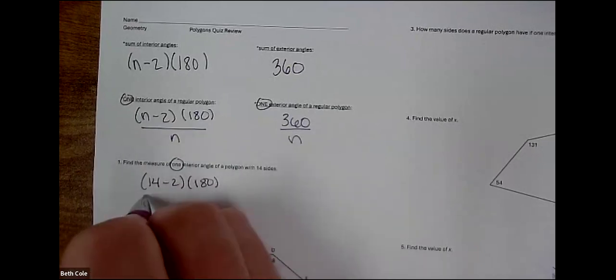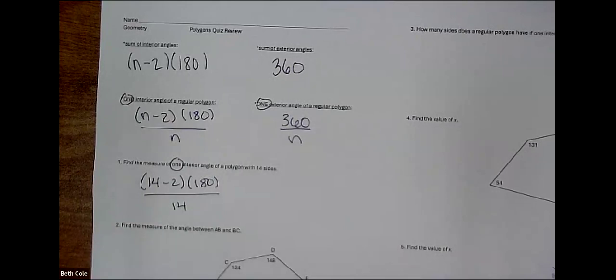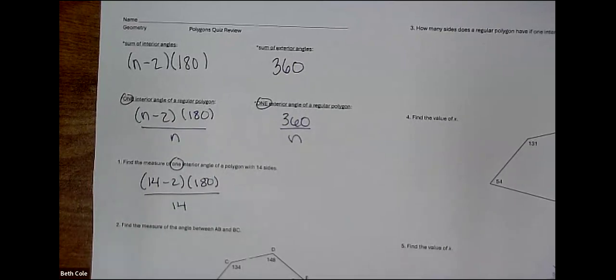All right, we want one and it's interior and 14 sides. So this is the formula we're using. It's going to be 14 minus 2 times 180. And we want to divide by 14. And I am just going to put that in my calculator. Whenever you type it, you need parentheses and all, or it's not going to work. Oops. 180 divided by 14. I got 154.3.